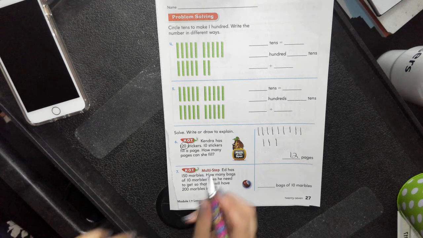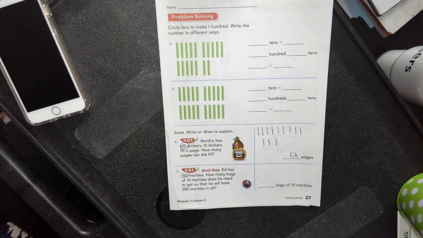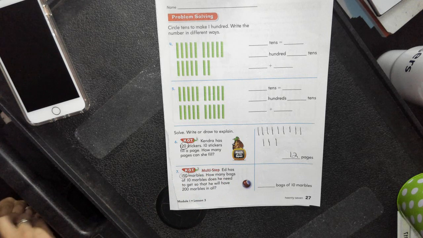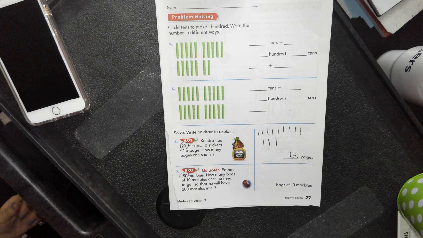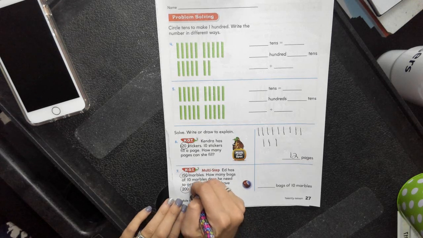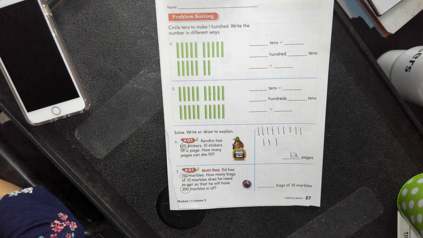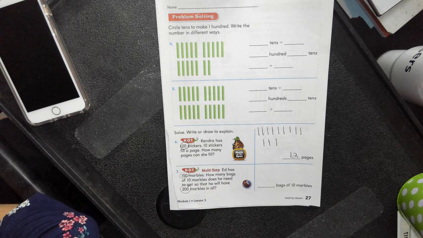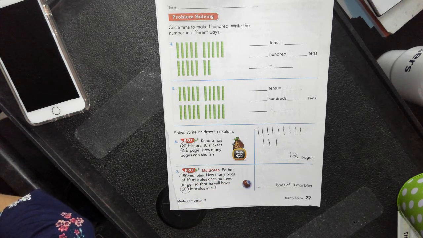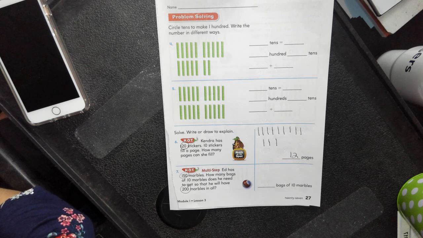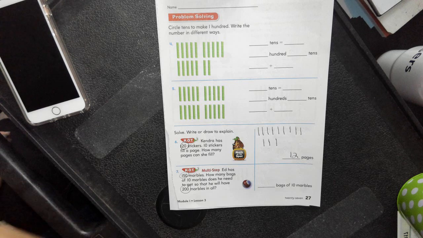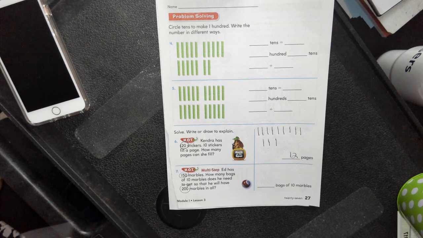Ed has 150 marbles. How many bags of 10 marbles does he need so that he will have 200 marbles in all? Here is a tricky part. He has 150 of them. He needs to be at what number? 200. He has 150, but he needs 200.